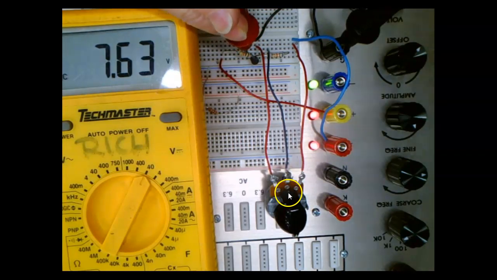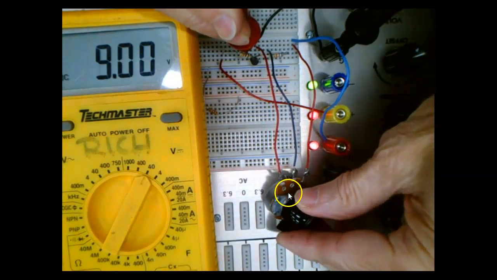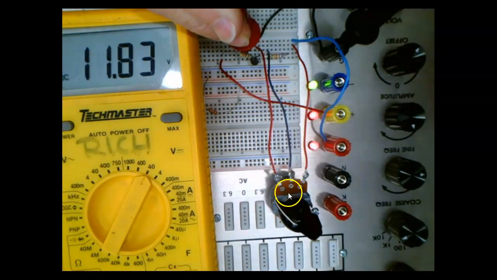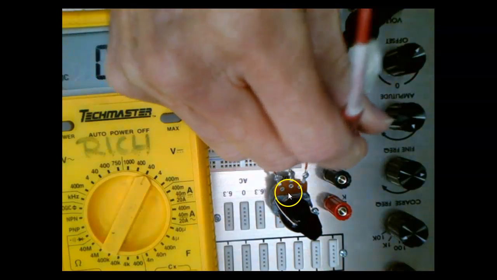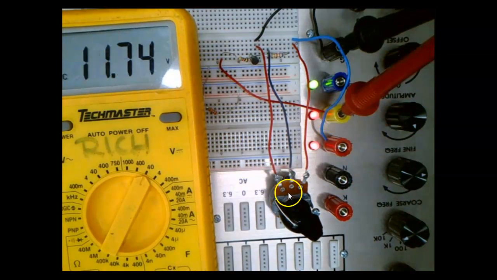But I'm adjusting this. So here we would be cut off, right? That's the power supply. When I'm cut off, that means the transistor is going to drop all the voltage, and that means my resistor is going to drop none, right?